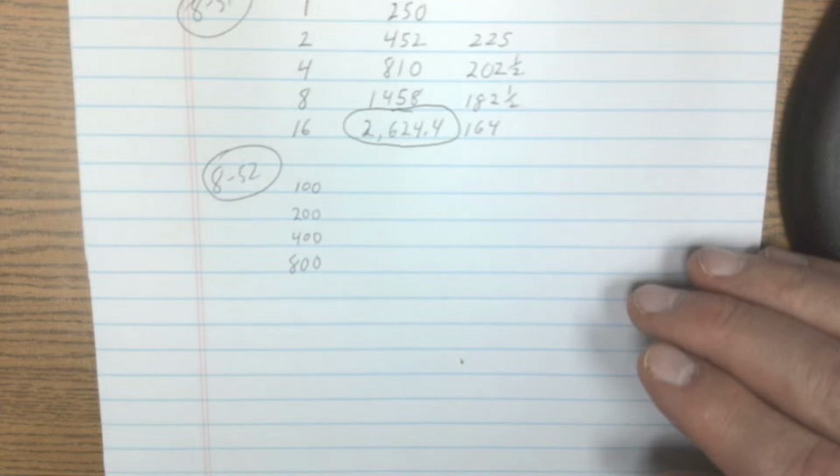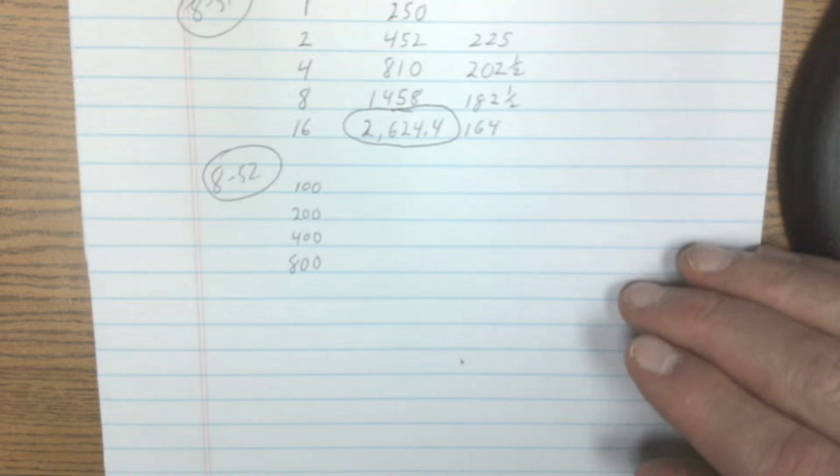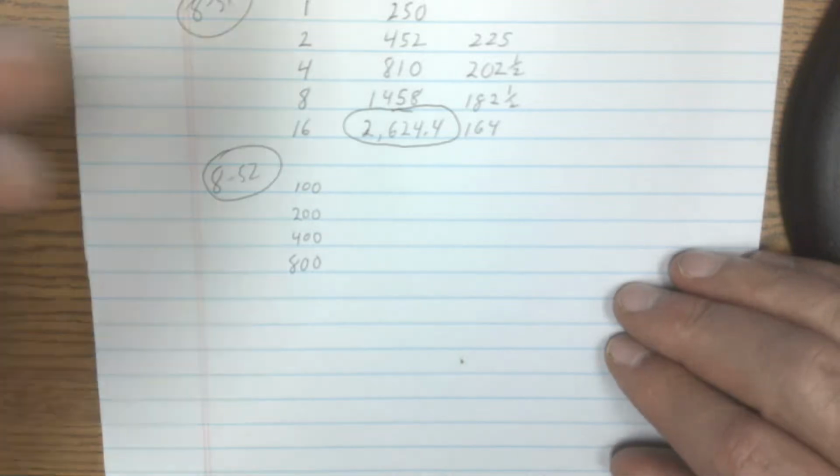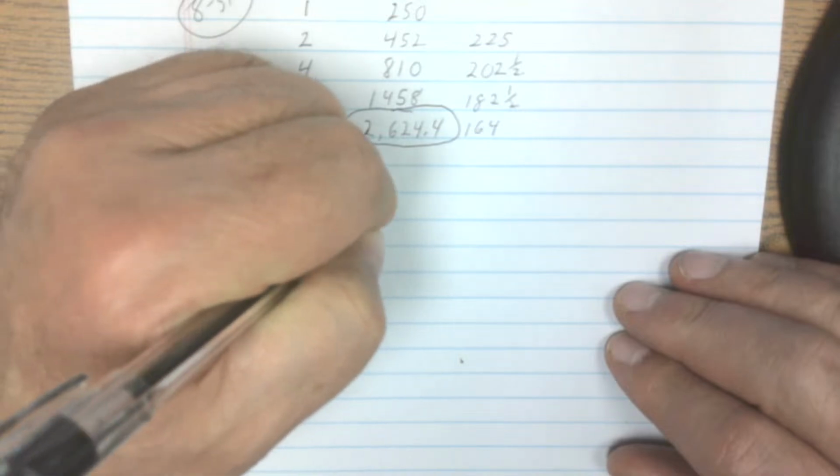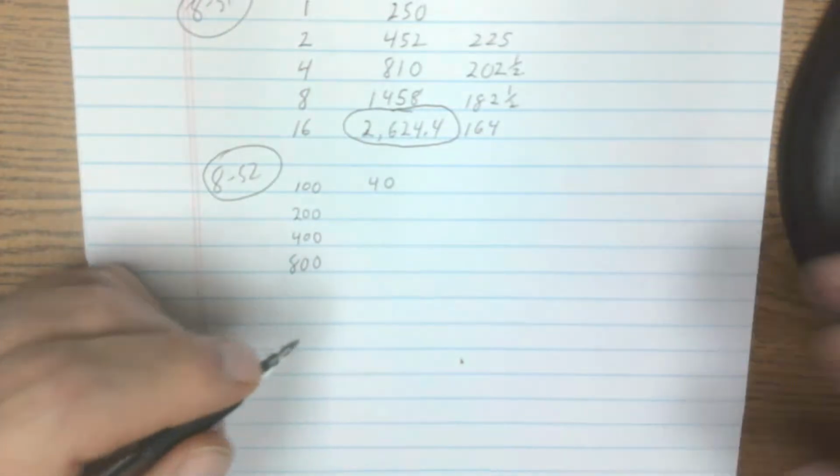We are told that the learning curve is 80%, right? And that it takes 40 hours. The 100 of these hats can be produced for 40 hours. So we're going to have a total of 40 for 100.